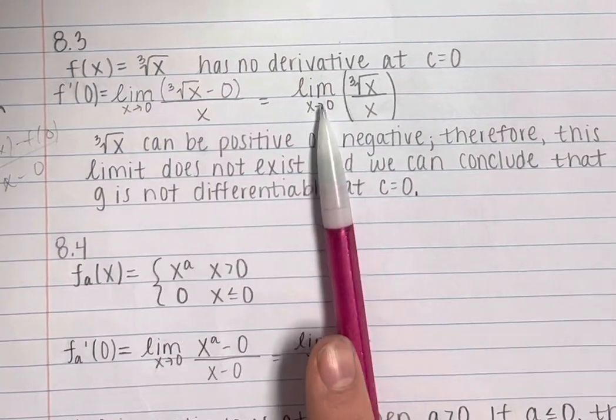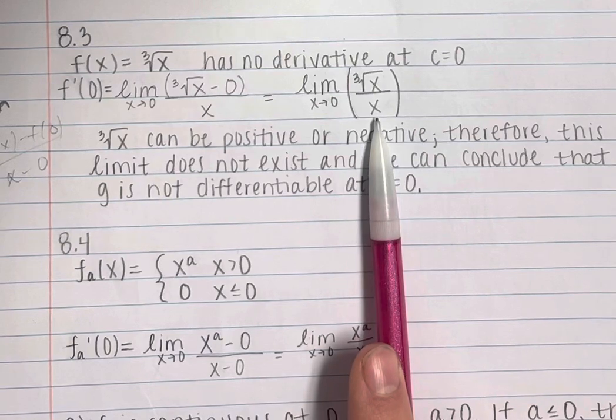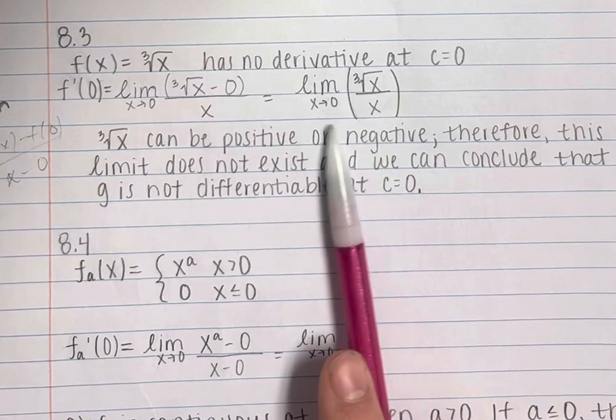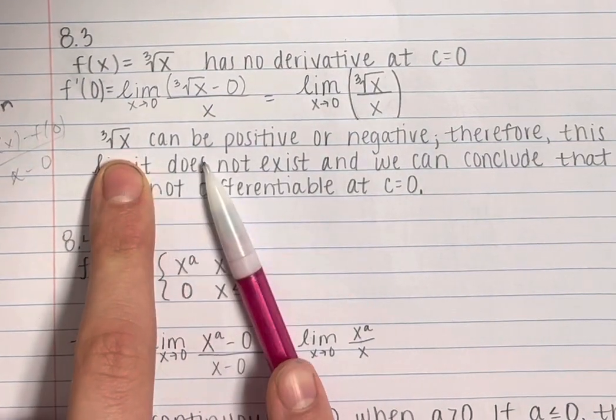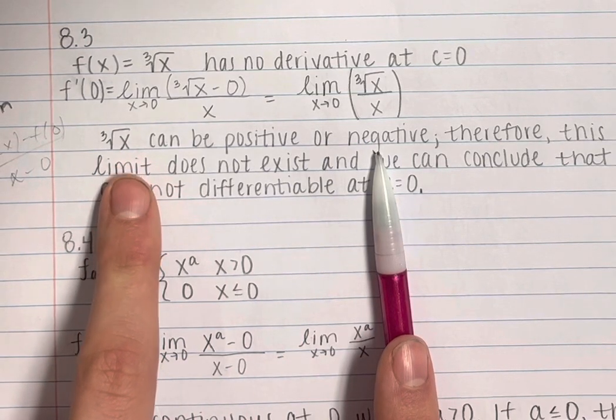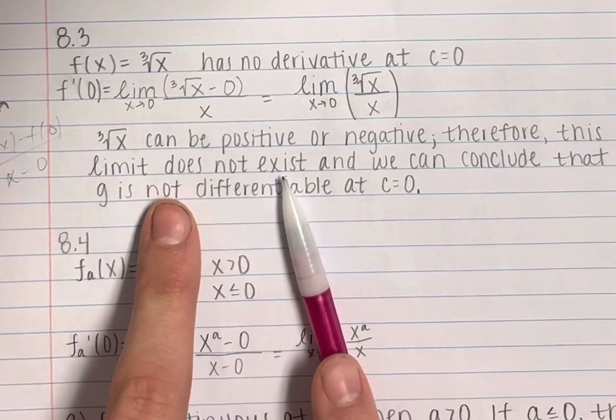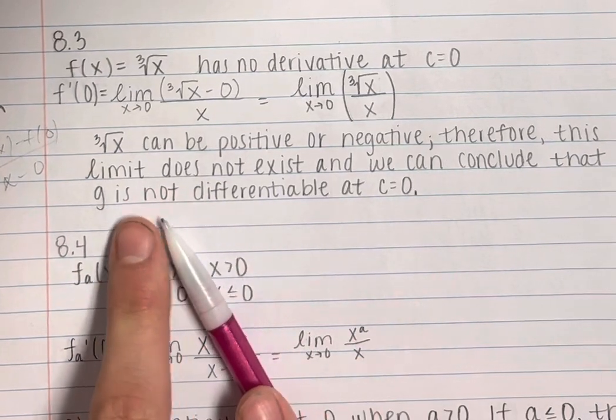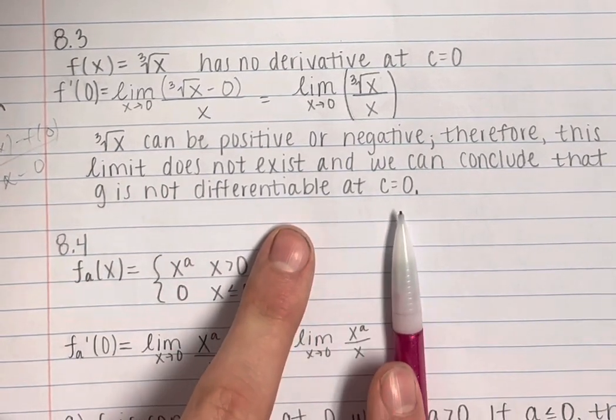Well, that gives us the limit of the cube root of x over x. Well, we see that the cube root of x can be positive or negative. It's not always going to be a positive number. Therefore, the limit does not exist. And we can conclude that g is not differentiable at c equals 0.